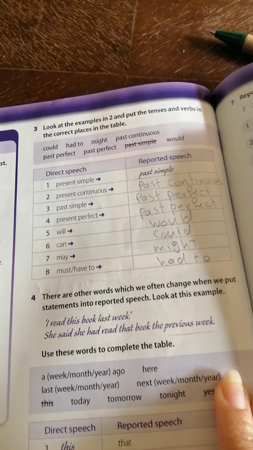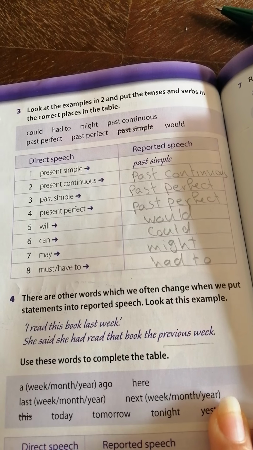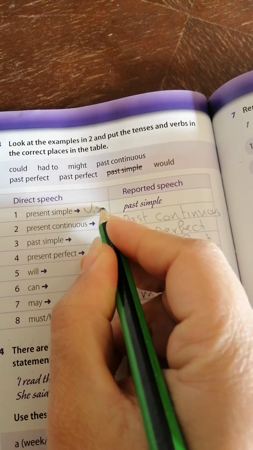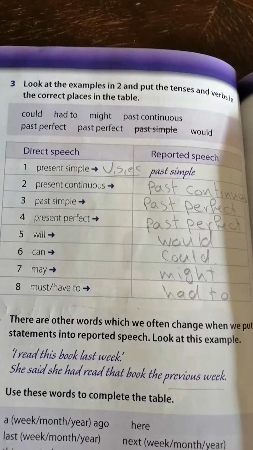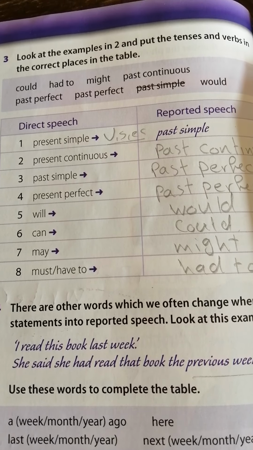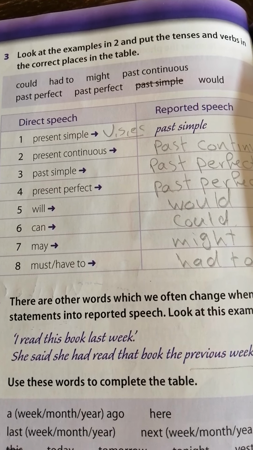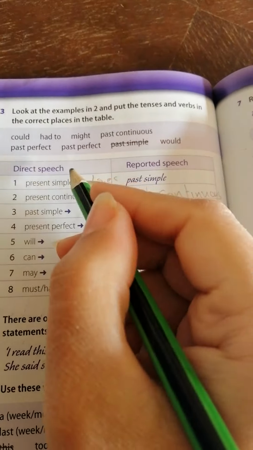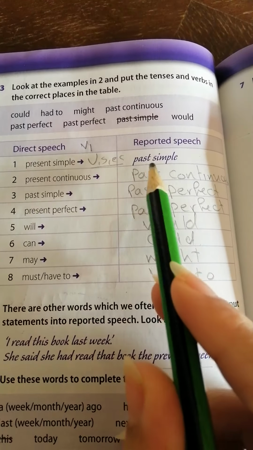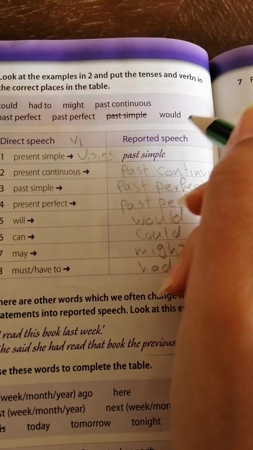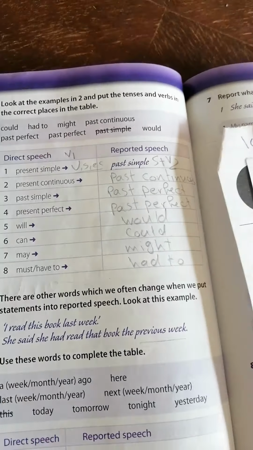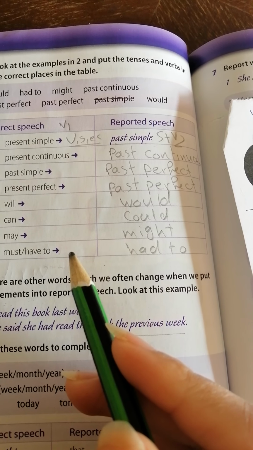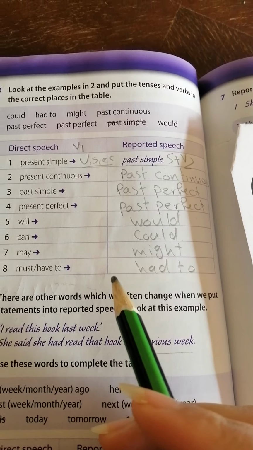Now when the tense is present simple in direct speech, we change it to past simple. Here we have a verb with s or with es if the subject is singular: she speaks, she eats, she dances. Whereas if the subject is plural, what do we do with the verb? We don't add s. It stays verb 1. So we change it to past simple. What is the rule of past simple? Subject plus verb 2. Verb 2. Ate, wrote, spoke, played, and talked.